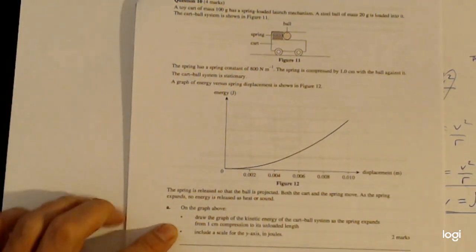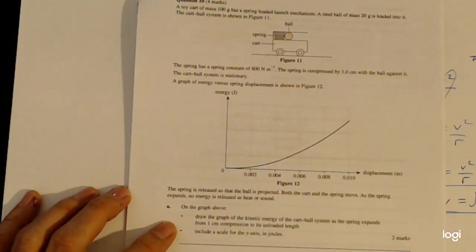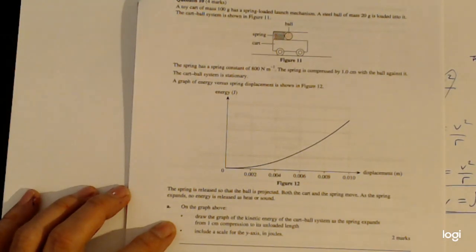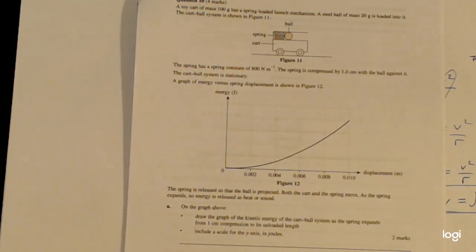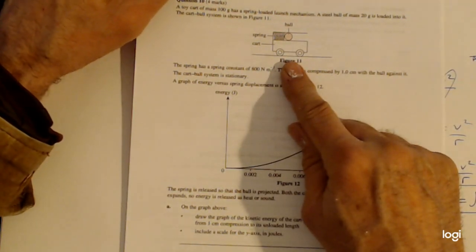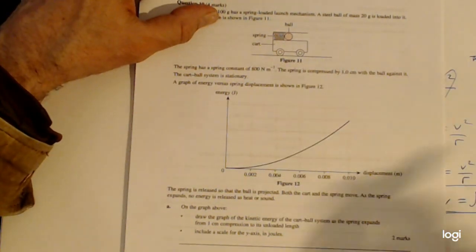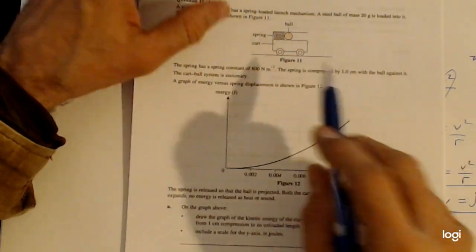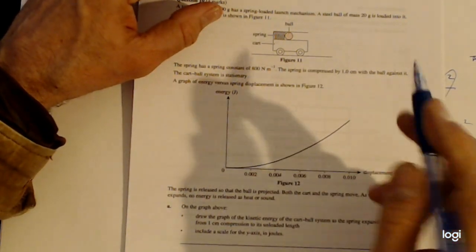On the graph above, draw the graph of the kinetic energy of the cart-ball system as the spring expands. Okay, the total energy of this thing has to stay the same, right? So it begins with no kinetic energy.